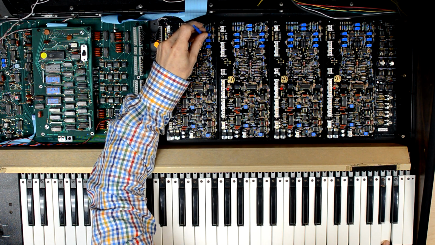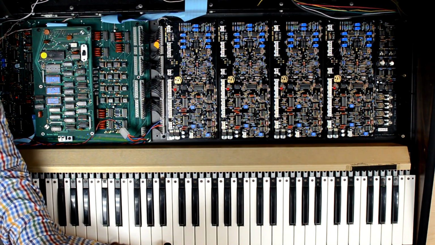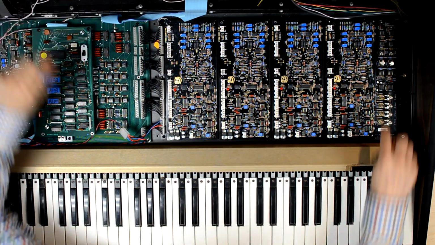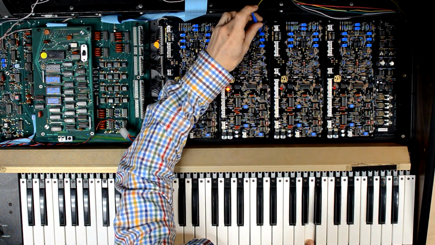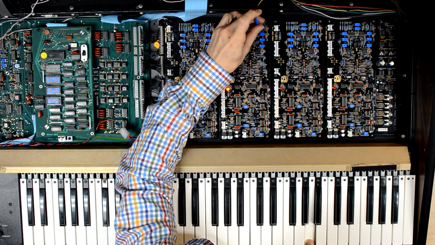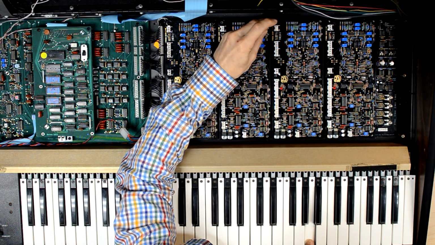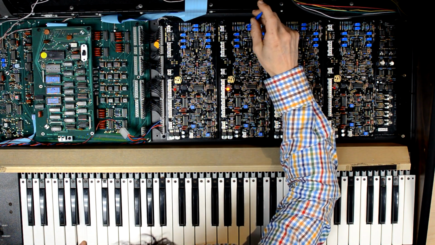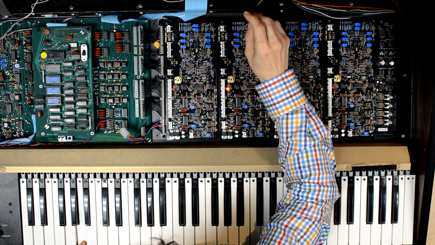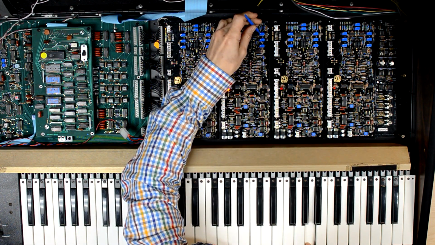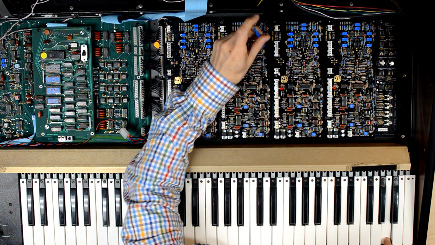High frequency. It's already dead on. Now I'm going to enable voice 2. I'm going to make sure voice 2 is panned to the side that I'm monitoring. Now I'm going to set the width. High frequency.